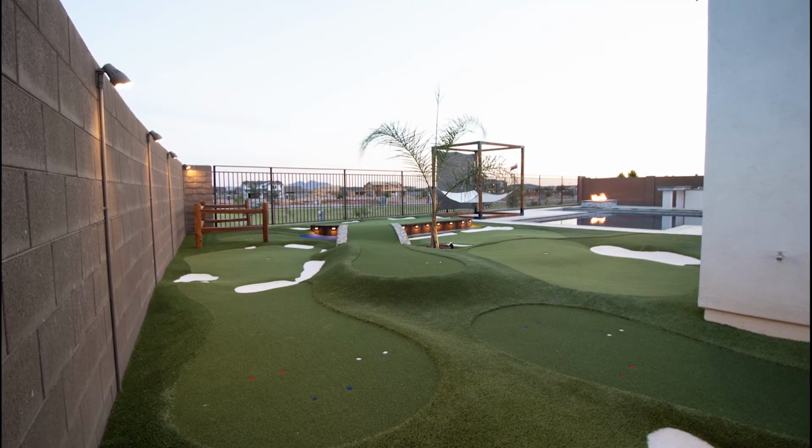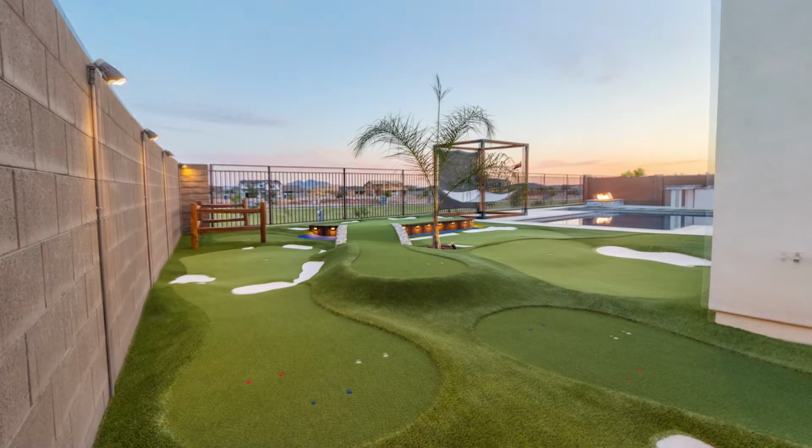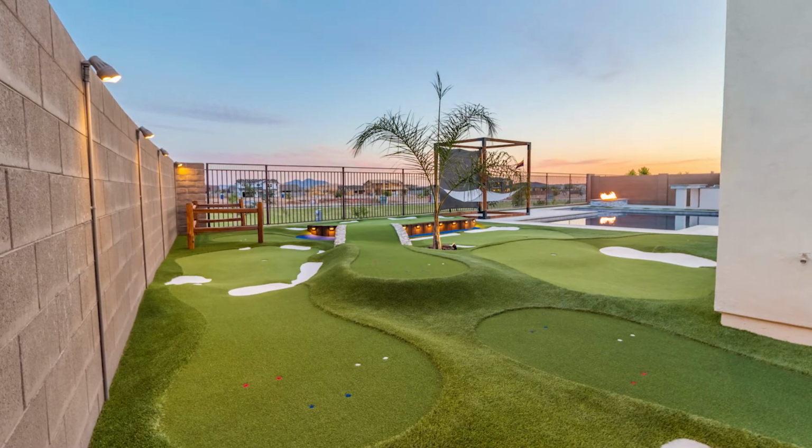In this tutorial, I'm going to show you how to go from this to this using Photoshop and luminosity masks.